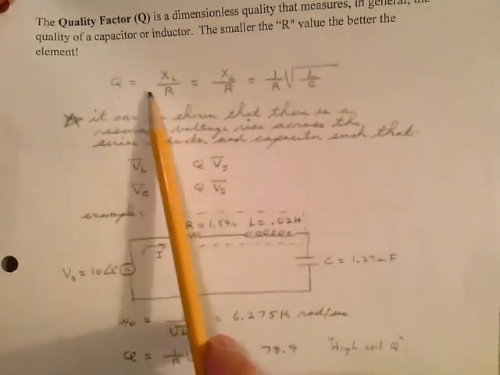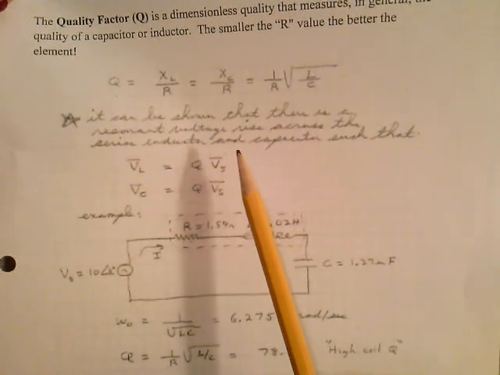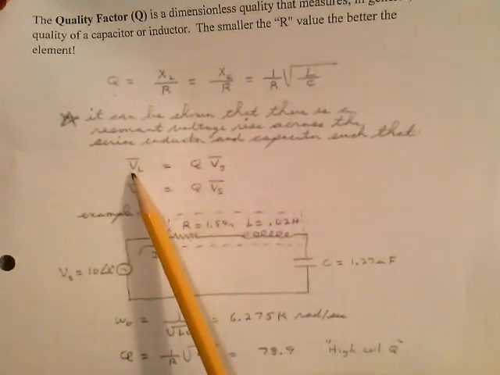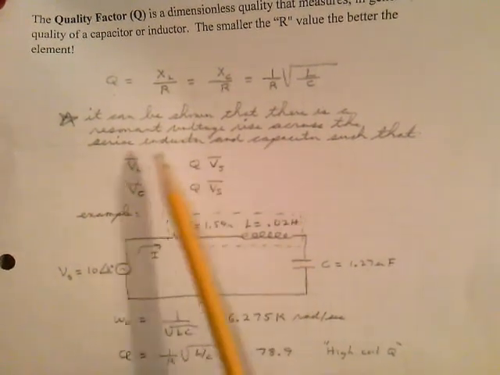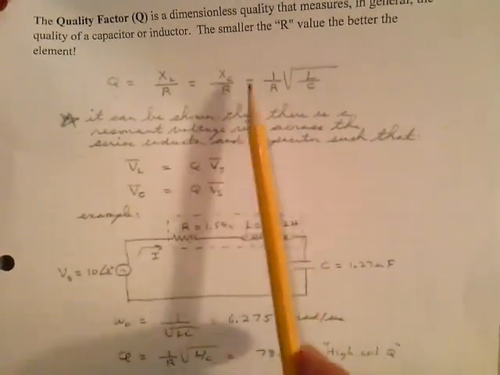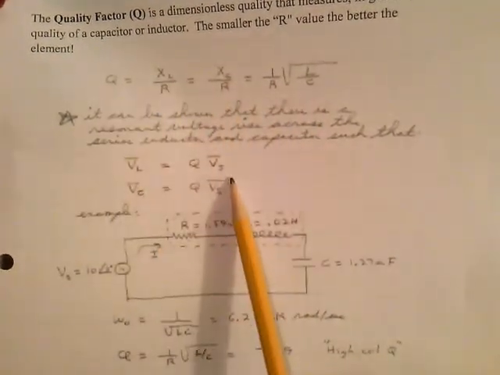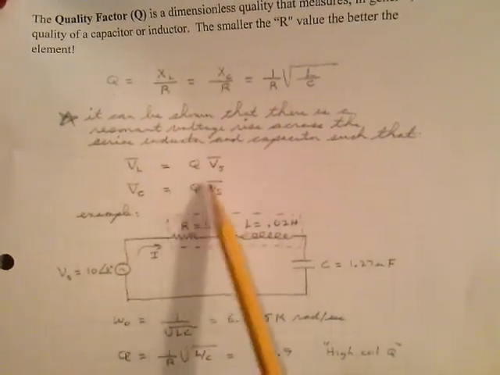Once you know that quality factor, you could use it to calculate the voltage across the inductor or the voltage across the capacitor. Those are the resonant voltage rises. You didn't even need to get into the current once you make this calculation for Q. Go back and take a look at that and see if those hold true.